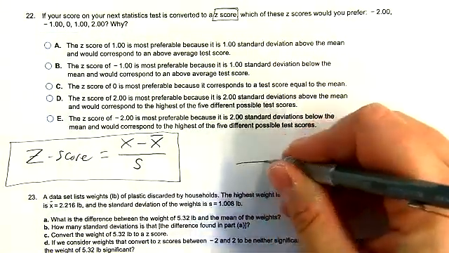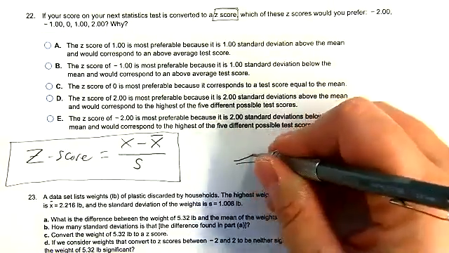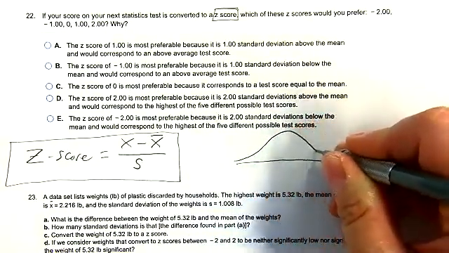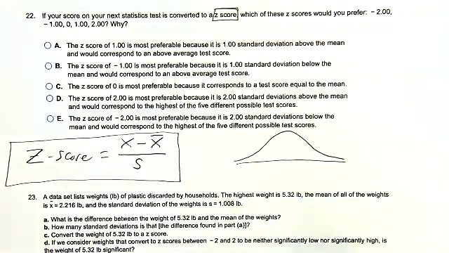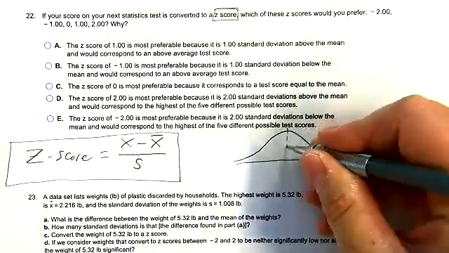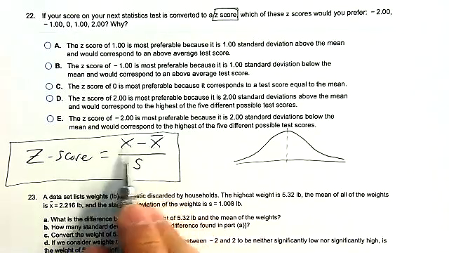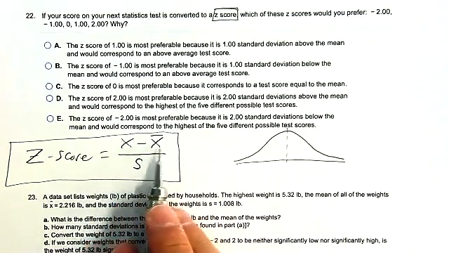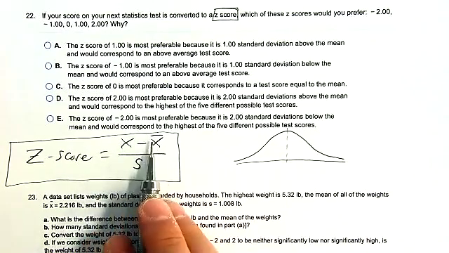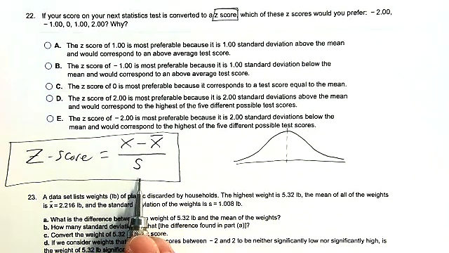Here's how it translates to the normal curve. We have our bell-shaped curve. Right in the center is x bar. So you replace x with x bar, and it would be x bar minus x bar, which is 0. 0 divided by anything is 0.